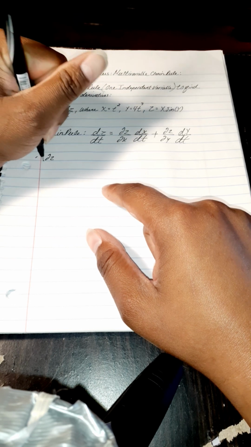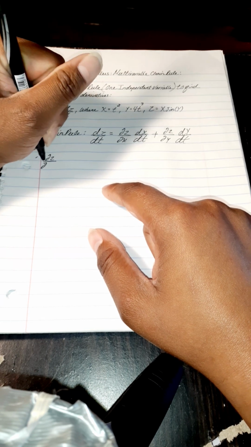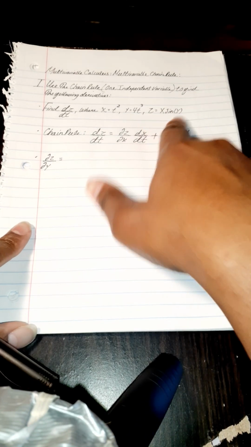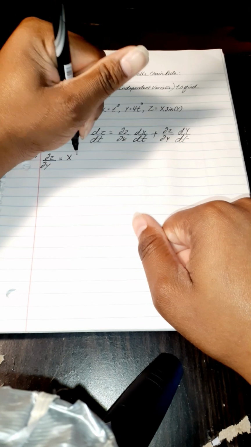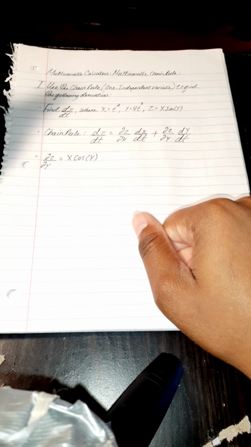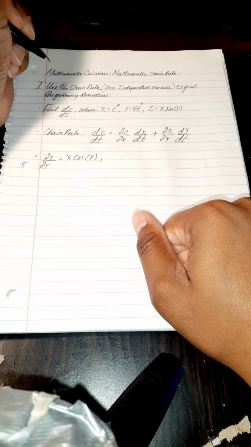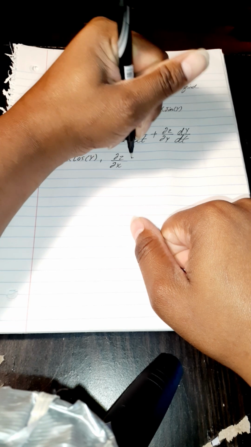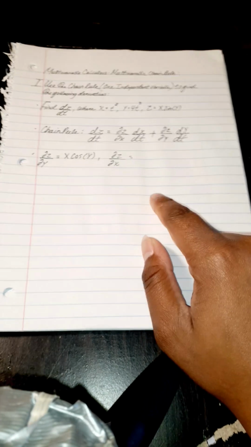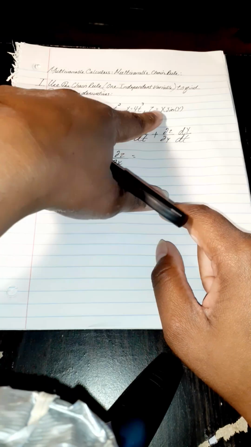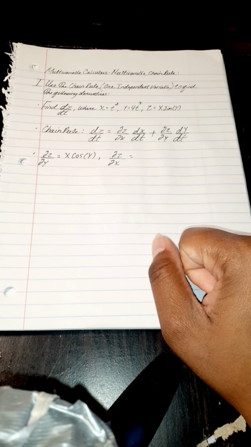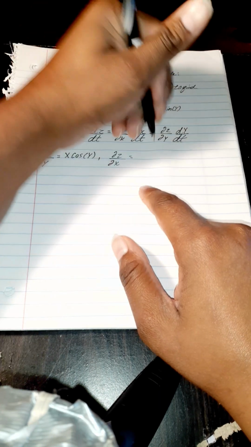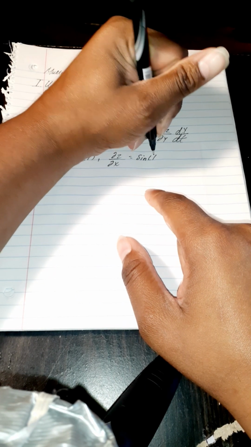It doesn't matter what order you get them in. So the partial with respect to y, what would that be? Well, we go over here to z and take the partial with respect to y, so that means we're treating x as a constant. So this just gives us x times cosine of y. The next thing we need is the partial of z with respect to x. Perhaps I could have got that one first, but again, it doesn't matter. So here we go to z again, and we take the partial with respect to x. That means we're treating y as a constant now. So we'll just get sine of y.